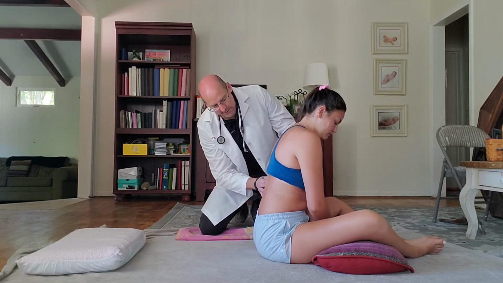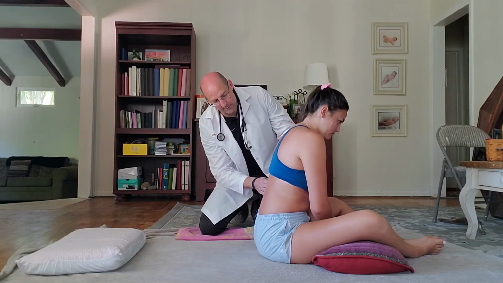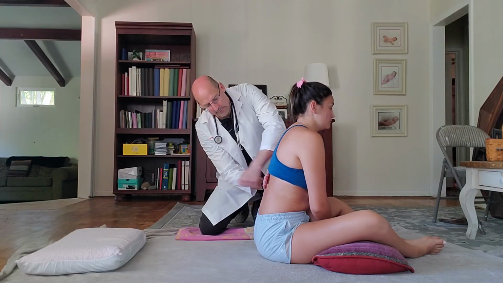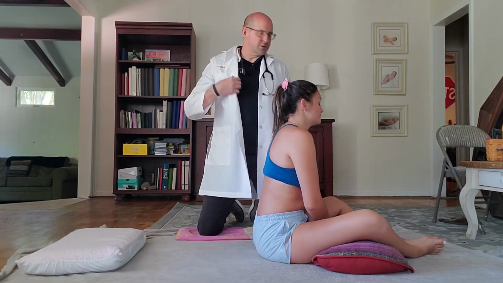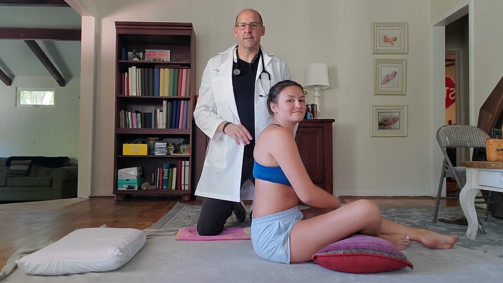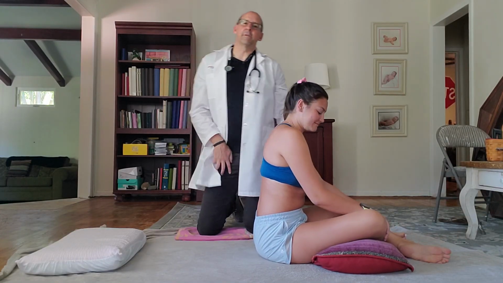Then we come off to the right side, underneath the right lower rib, find the spine, and then we tap or pound that area. Any pain or discomfort there? No. Great. Thank you so much, Taylor. That concludes the examination of the abdomen. Thank you.